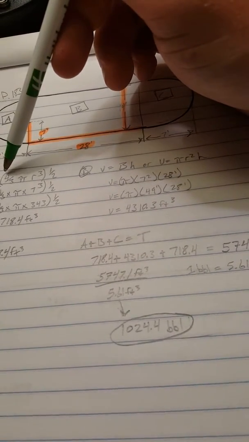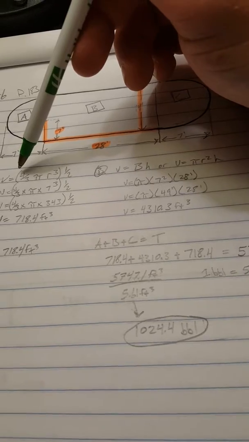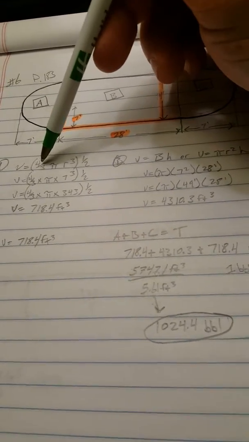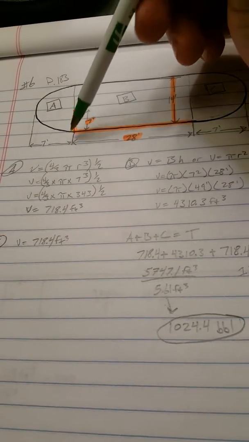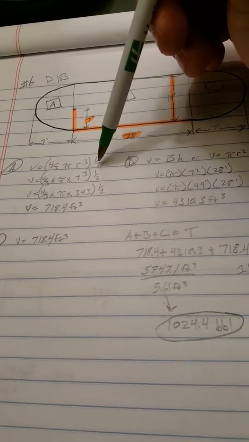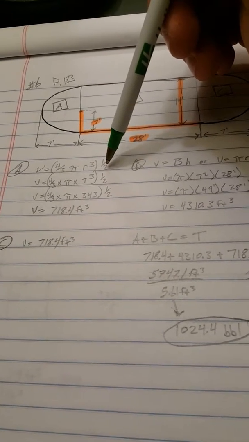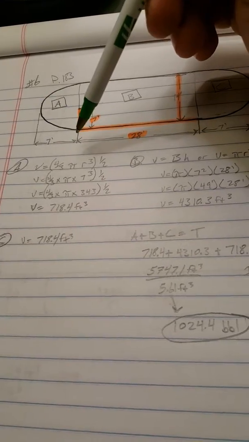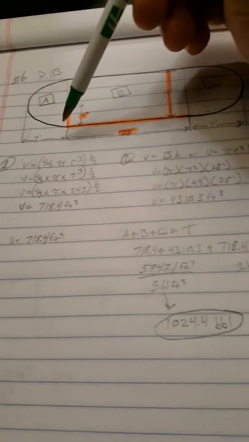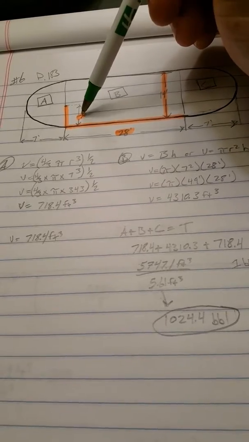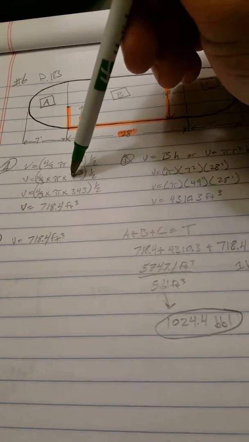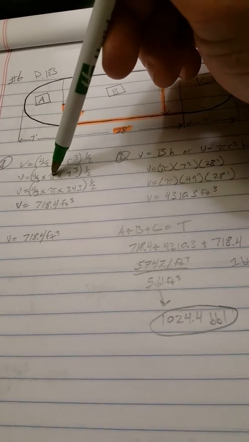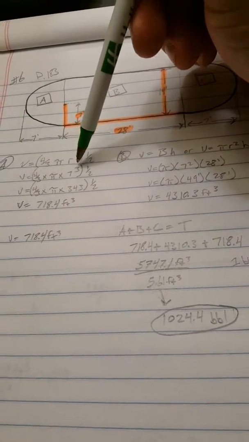So we use our equation for taking the volume of a sphere, which is right here, and since I'm only getting half of it, I multiplied by 1/2 at the end, just so it gives me an accurate number for just half of the sphere. Okay, so we know our radius is 7 foot, so you just plug 7 foot into the equation, and it's 4/3 times pi times 7 cubed.